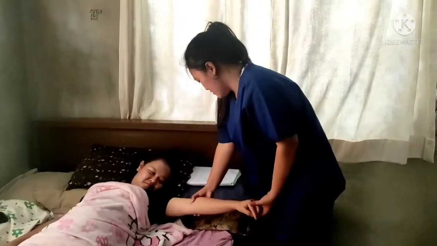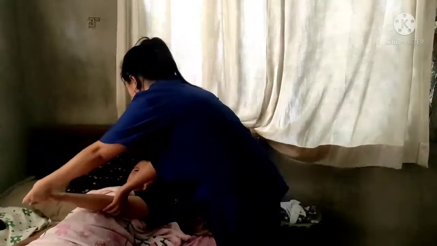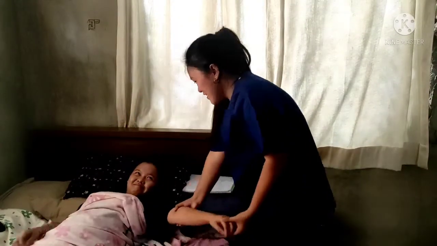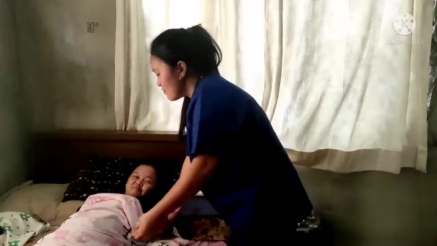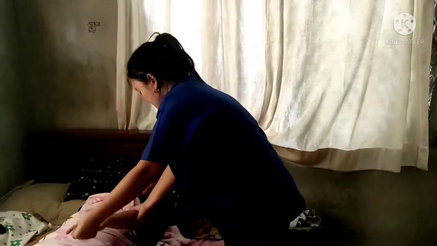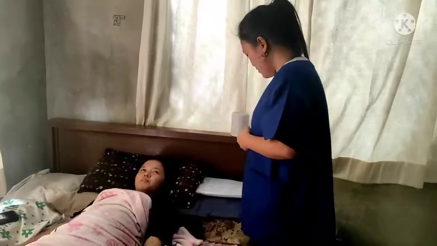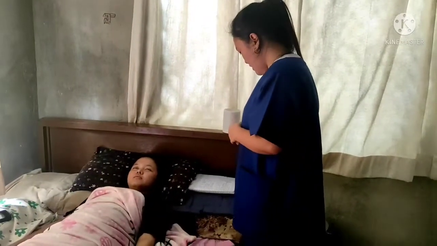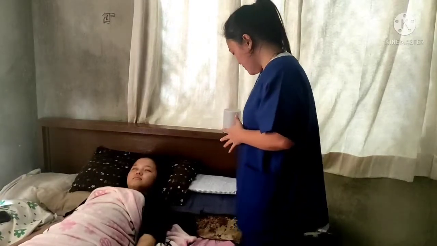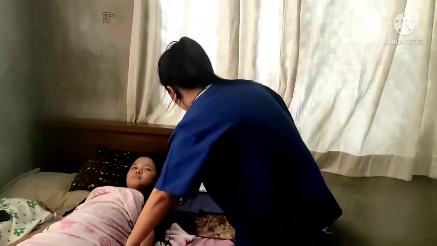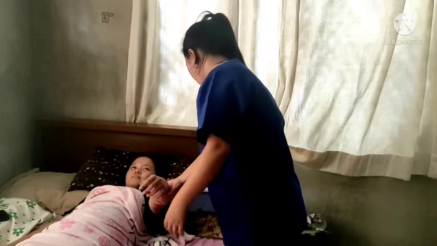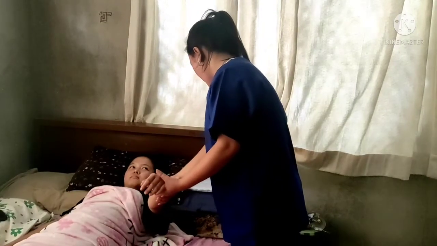Abduction. Vertical adduction. Vertical abduction. Vertical adduction. Now there is also called internal rotation. It is moving the arm downward, and then the external rotation is moving the shoulder joints upward.